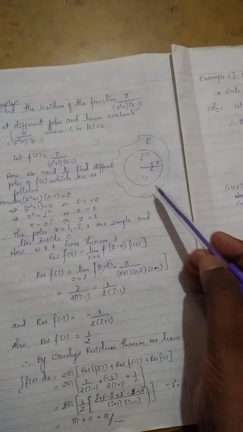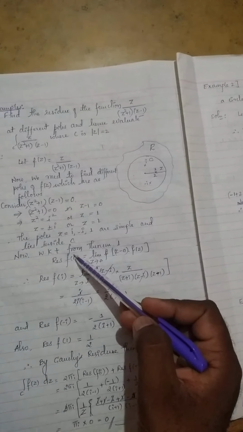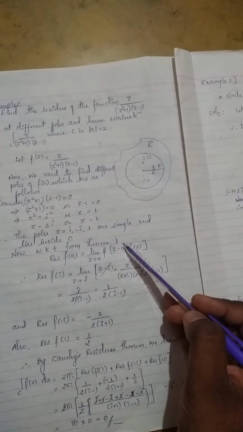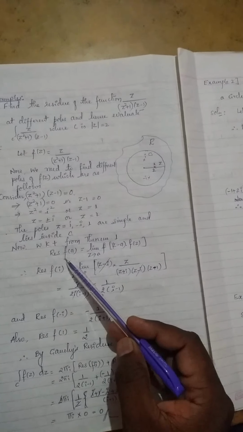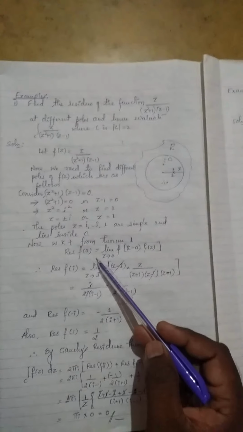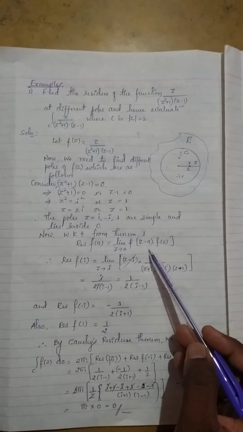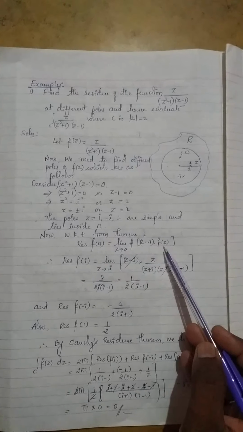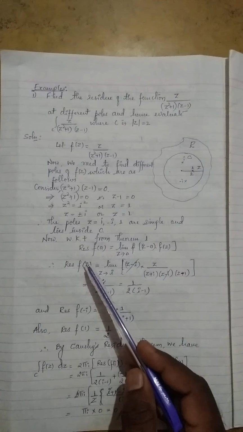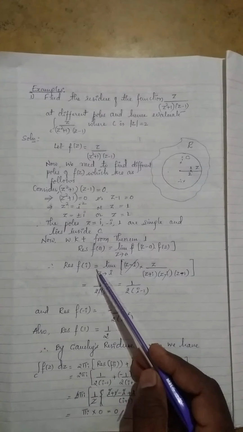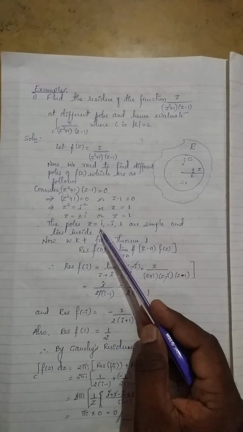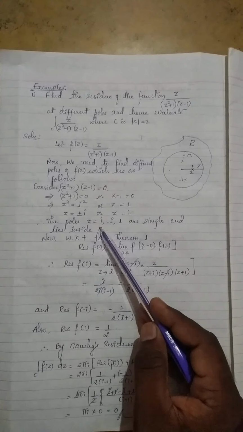So by theorem 1, we have residue of f at a equals the limit as z tends to a of (z minus a) into f of z. One by one we need to calculate the residues at these poles.